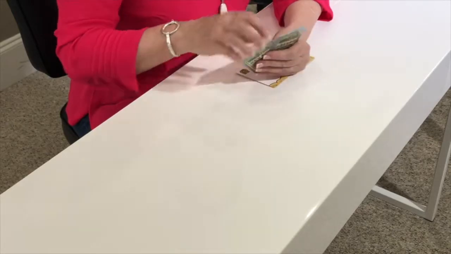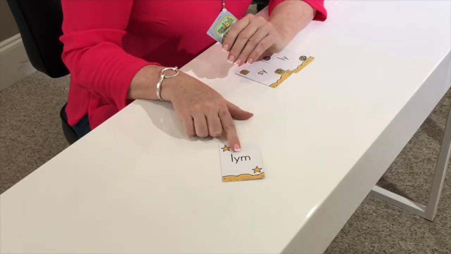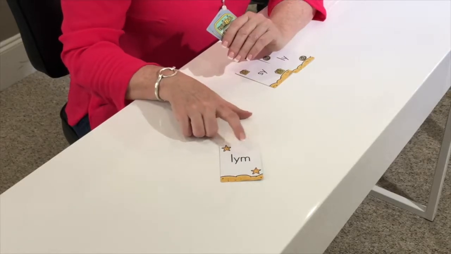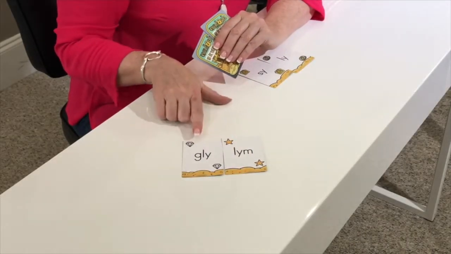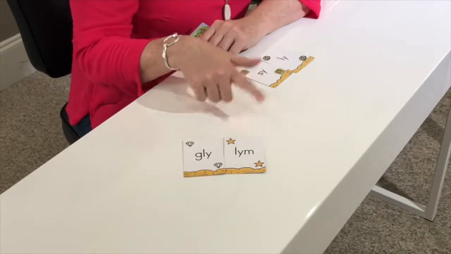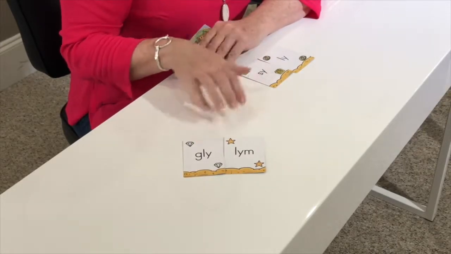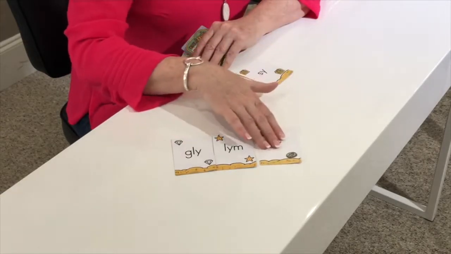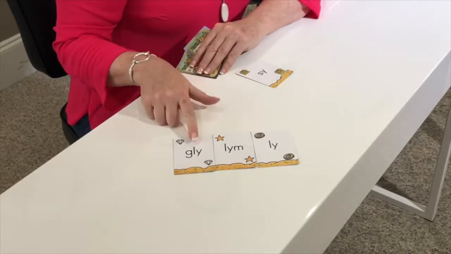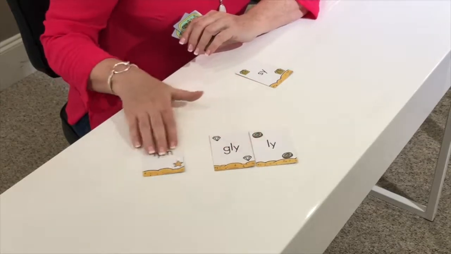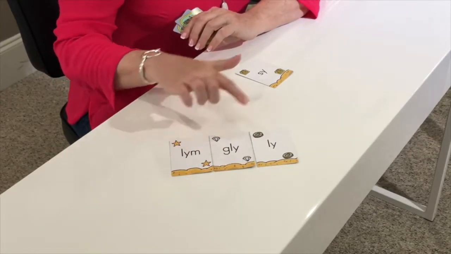If I have this syllable, it's a closed syllable, and the Y is going to say I because it's in between two consonants. Now, if I have gly as a single syllable, if it goes here, it's still gly because it's the end of the syllable, but if I blend it together, that word would be glylim. And if I add this to the end, then it becomes glylimly. So Y changes its sound depending on its position in the word. Now, this is always going to be a closed syllable, so this would be lim, gly, ly.